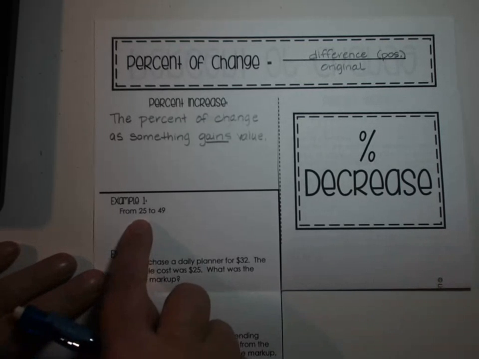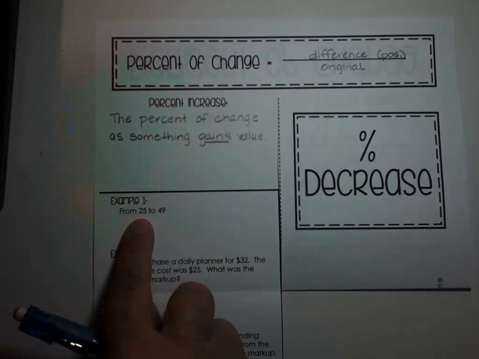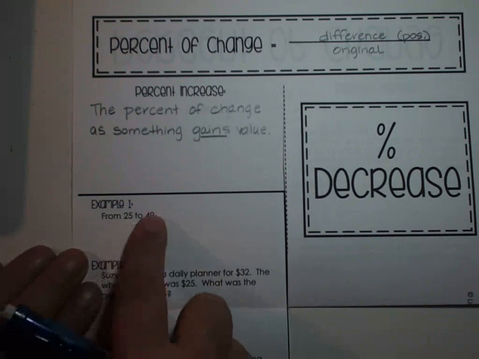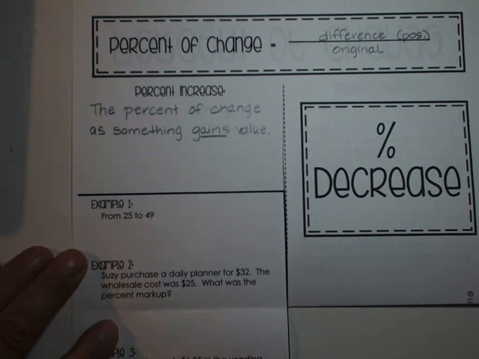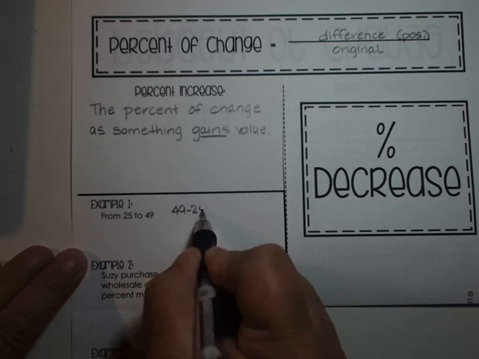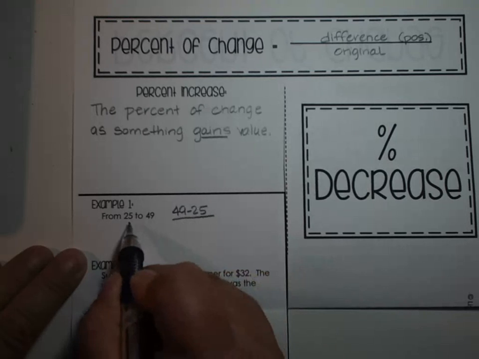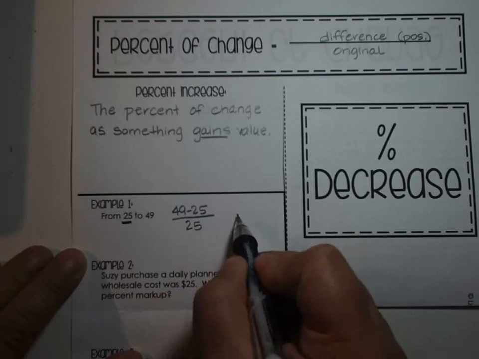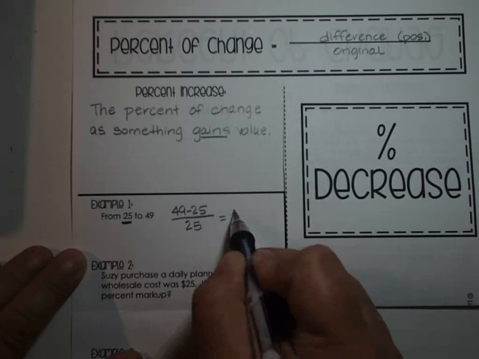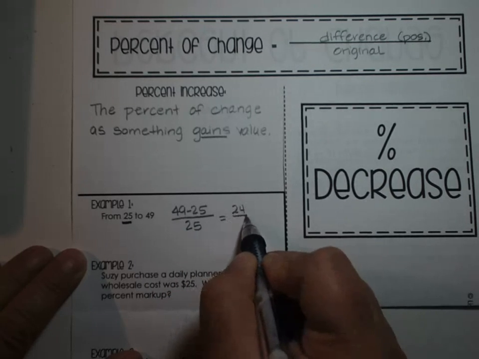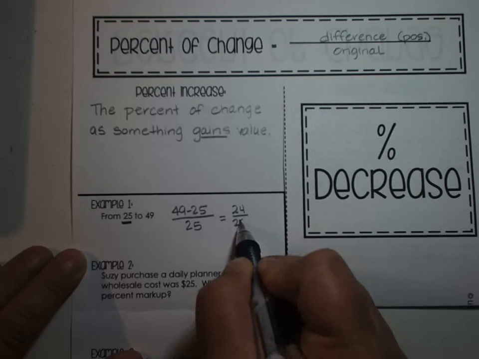For example, if I'm going to go from 25 to 49, we've got to figure out what percent of change that is. So the difference is 49 minus 25 over the original, which is 25. So the difference is 24 over 25.